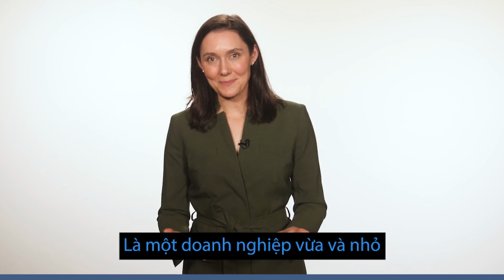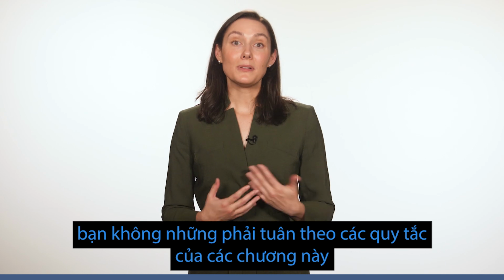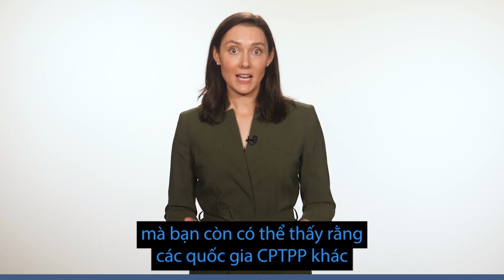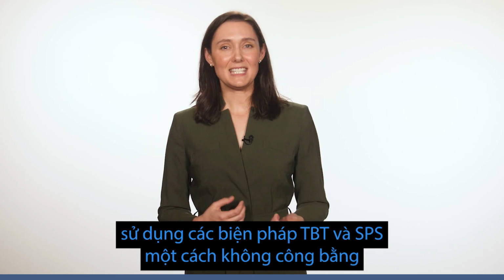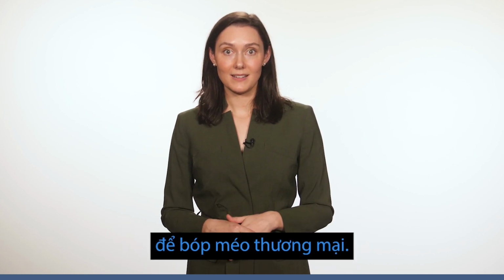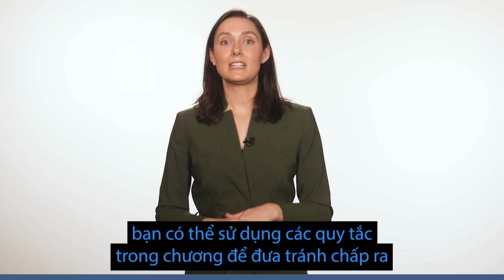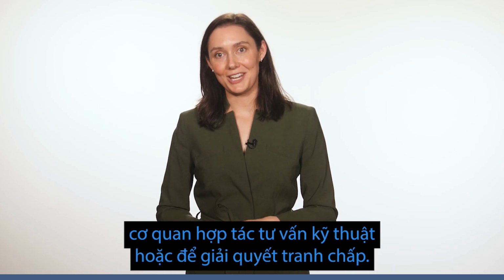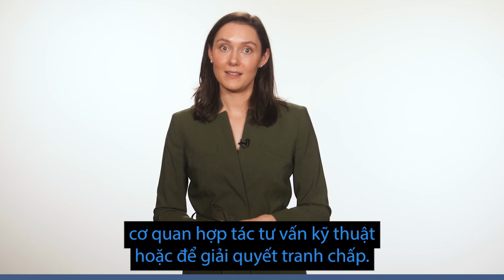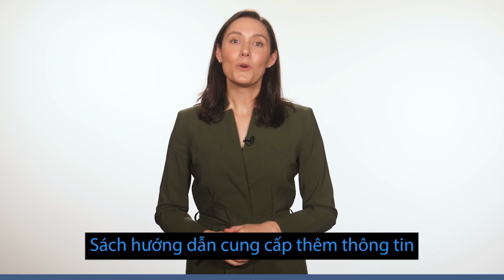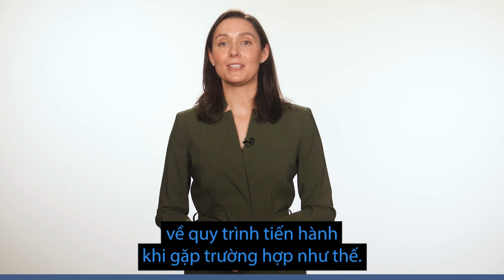So, as SMEs, you're not only required to comply with the rules of these chapters, but you may also find that other CPTPP countries are unfairly using TBT and SPS measures to distort trade. In this case, you may use the rules from this chapter to bring the dispute to cooperative technical consultations or to dispute settlement. The guidebook provides more information on how to proceed should this be the case.